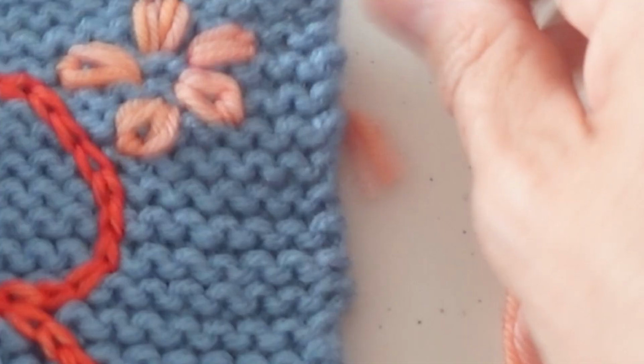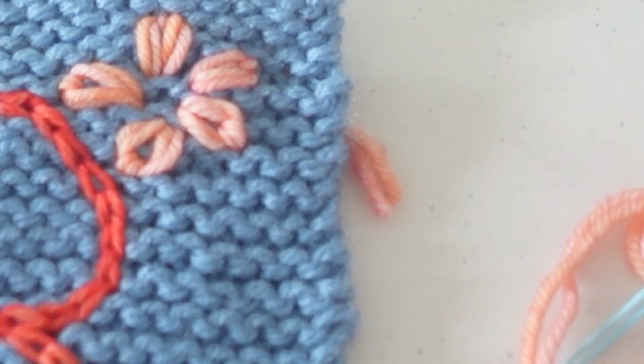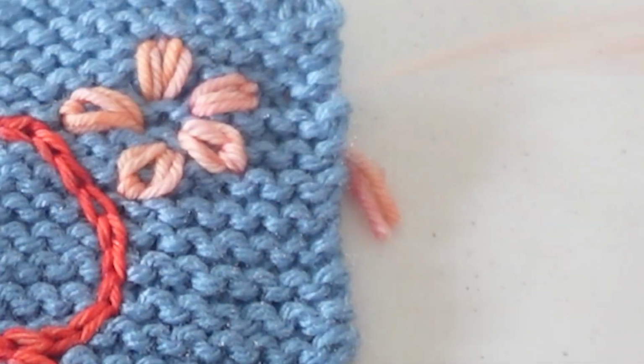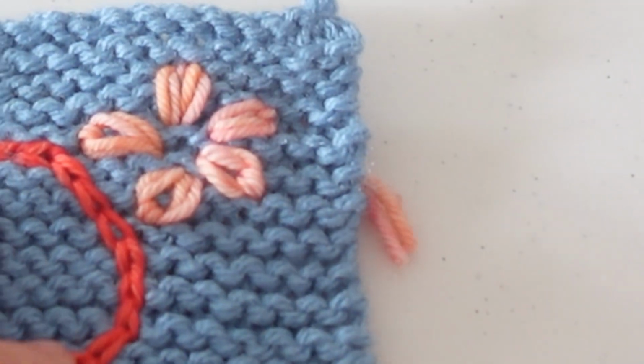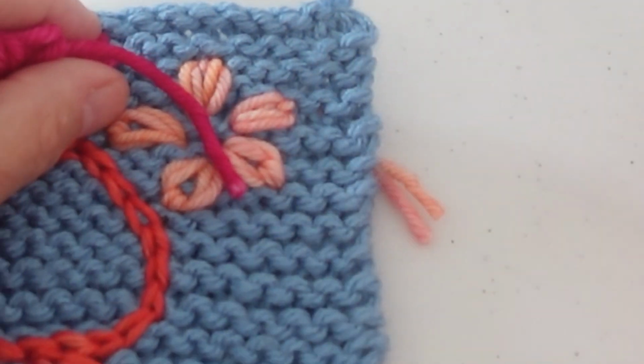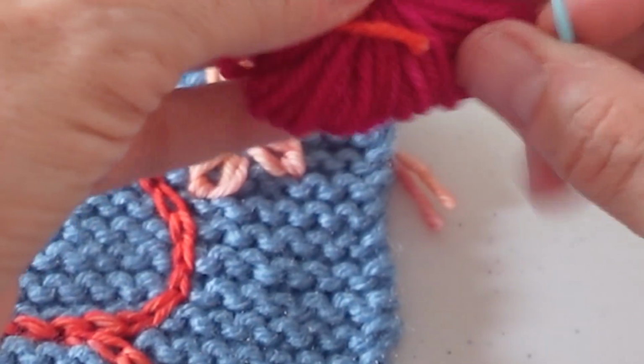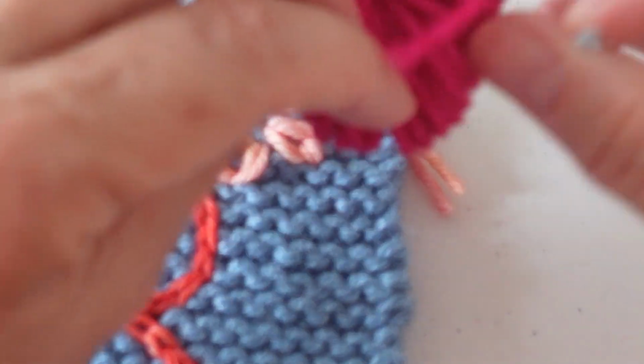And since this flower is not holding the block together, I'm just going to trim it and I'll weave it in later. Of course, it's always good to weave in as you go, because that way you don't have to fuss with keeping that yarn end from snarling with the rest of your embroidery work.